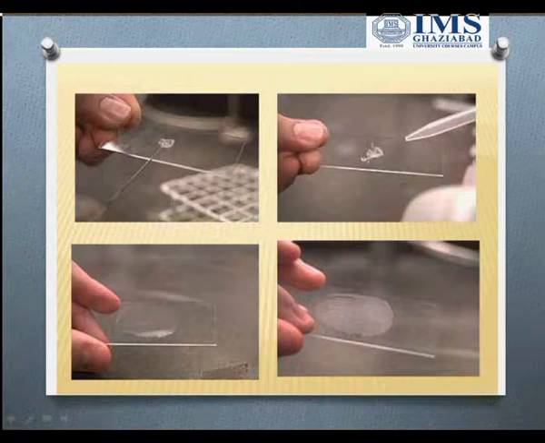As you can see here, we are taking a suspension of bacterial culture with the help of an inoculation loop. Next, we are putting a small drop of water and spreading it in a circular way. Then here it looks like this. When this circular area of culture gets dried, it will look like this. This structure looks like an opaque culture.